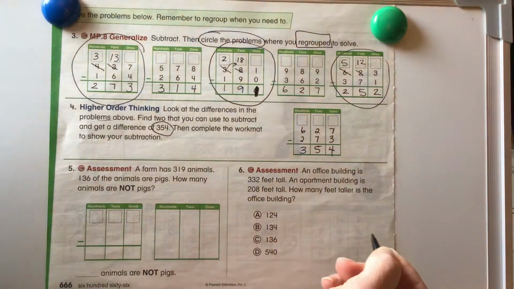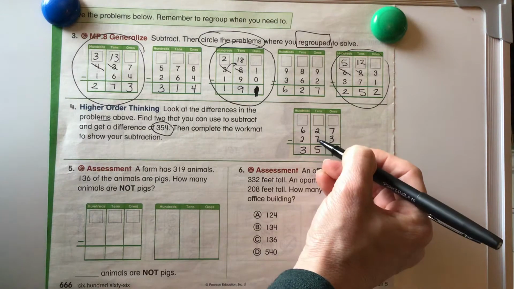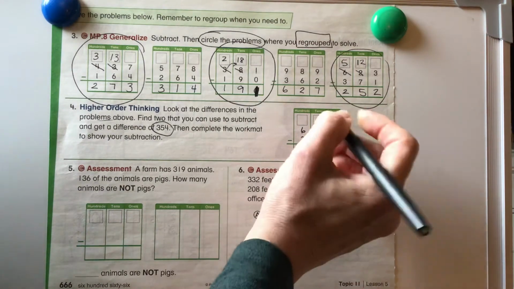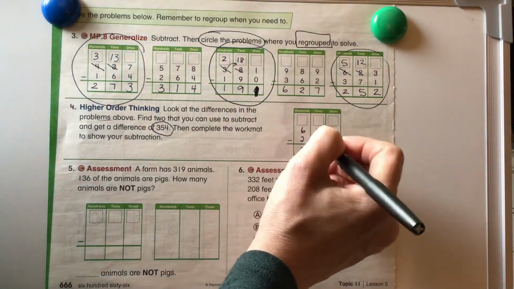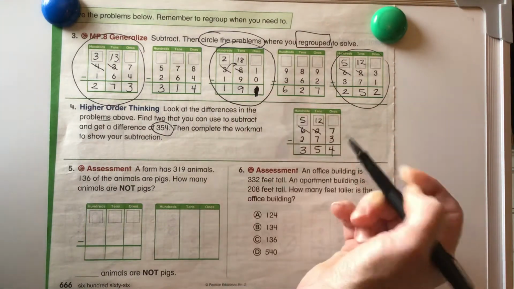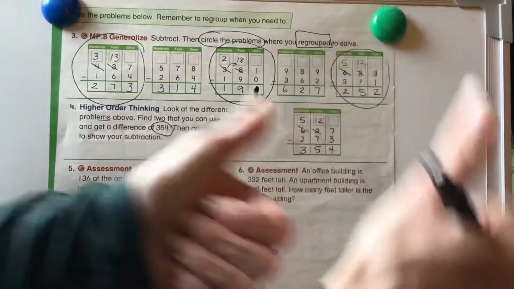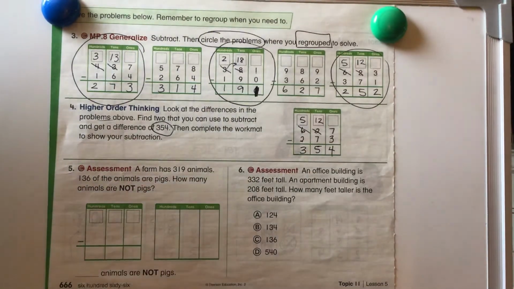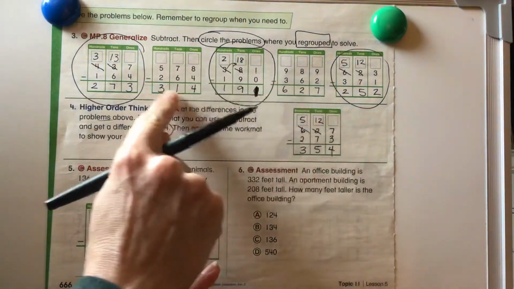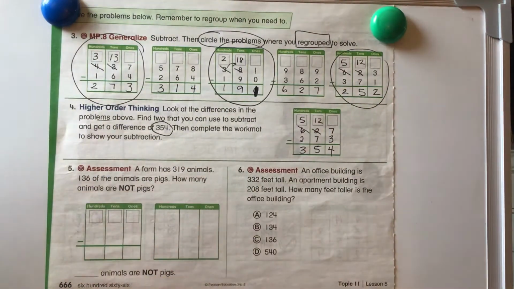Now let's see if this makes sense. 7 minus 3 is 4. Yep. 2 minus 7. We got to make that right. So we know we're going to have to regroup because 2 minus 7 won't work. So that's going to become 12, and that's going to become 5. Now let's check that. 12 minus 7 is 5, and 5 minus 2 is 3. Excellent job. So when you subtract, look at the largest numbers that are up there, and then take a look at the numbers in the ones place to help out with that one.